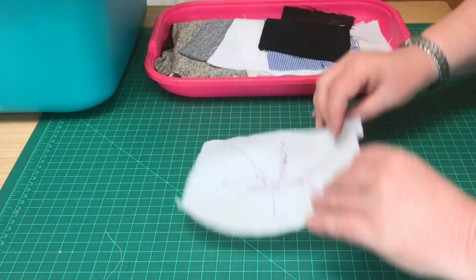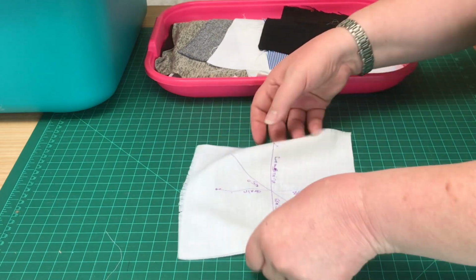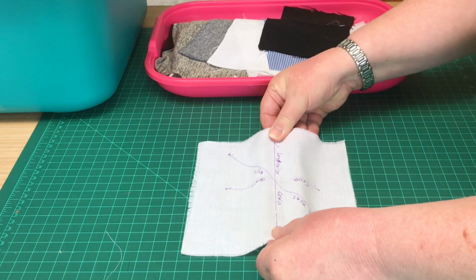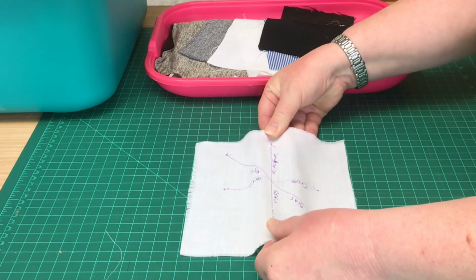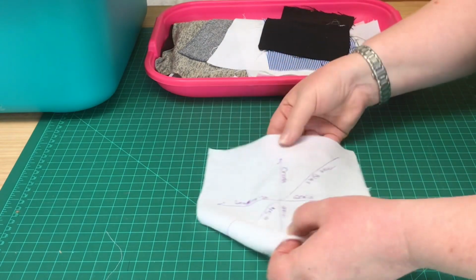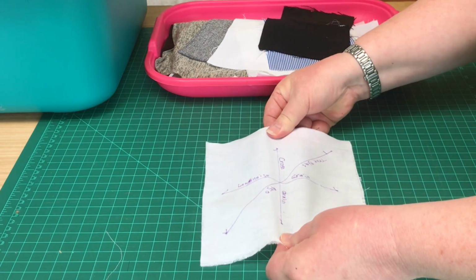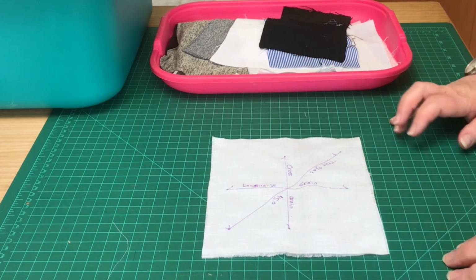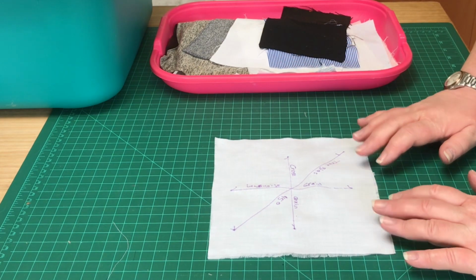Now, if I was to pull on my fabric in this direction, there's a little bit of give because I'm actually putting a lot of force on it. If I was to exert the same amount of force on this side, I've created a slight curve at the edges here.